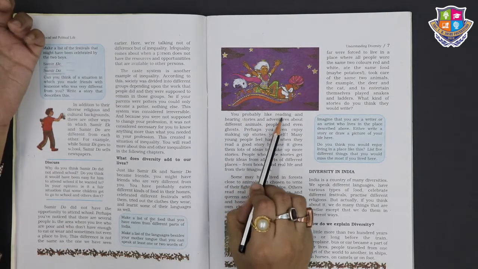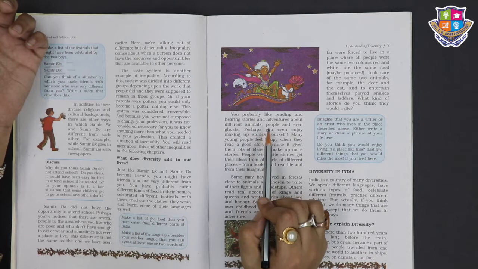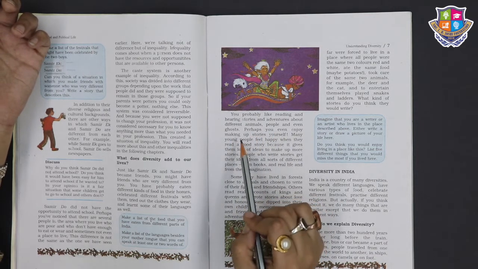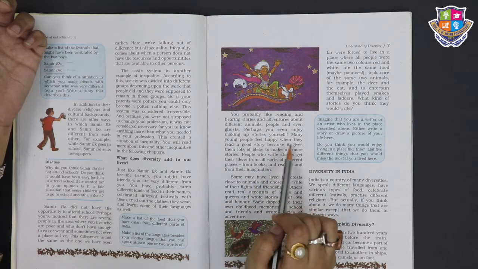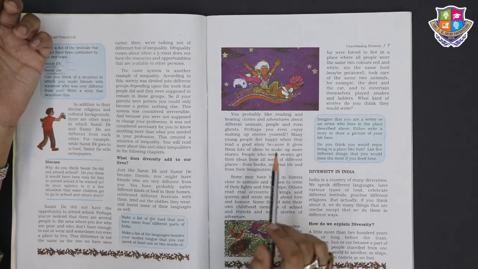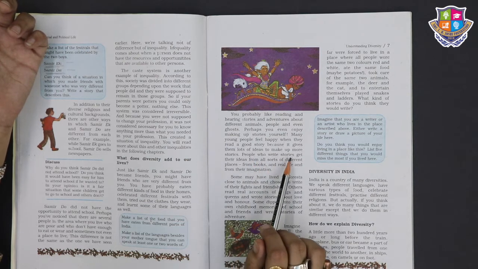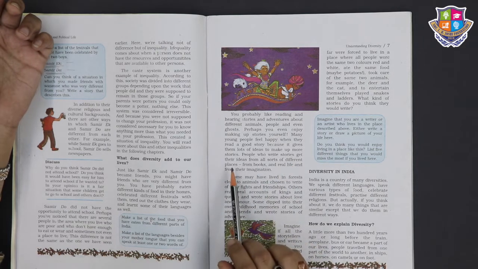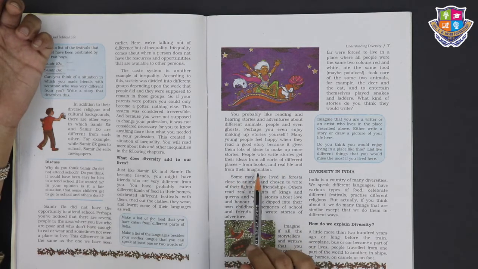You probably like reading and hearing stories and adventures about different animals, people, and even ghosts. Perhaps you even enjoy making up stories yourself. Many young people feel happy when they read a good story because it gives them lots of ideas to make up more stories. People who write stories get their ideas from all sorts of different places, from books and real life, and from their imagination.